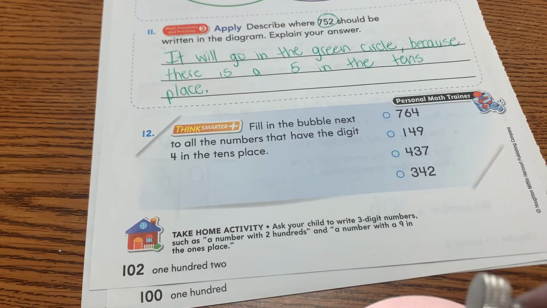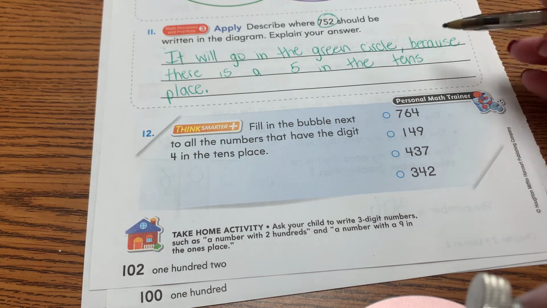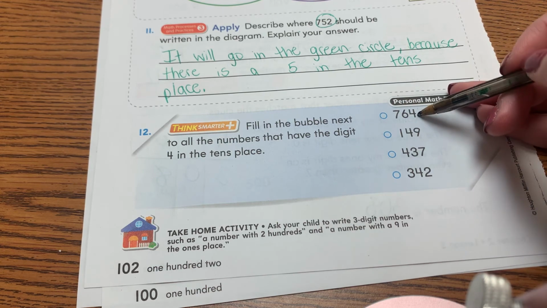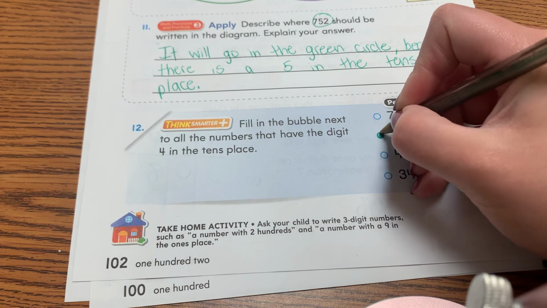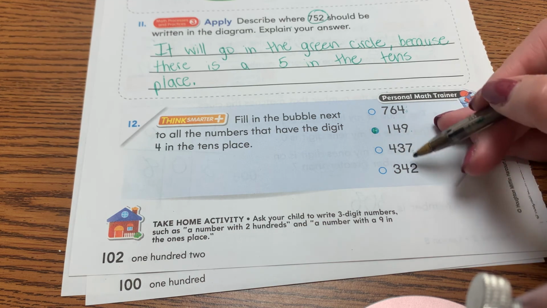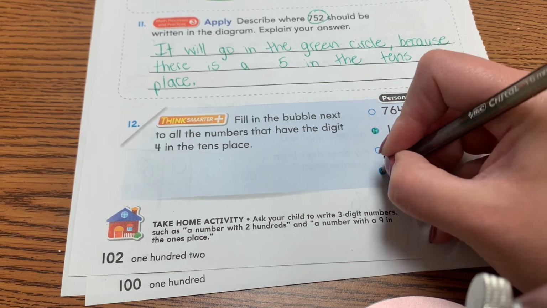Before we move on to number 12, fill in the bubble next to all the numbers that have the digit 4 in the tens place. Well, this one has 4 in the ones place, so it's not it. This one has 4 in the tens place. Does this one have 4 in the tens place? No, it's in the hundreds place. Does this one? Yes, it does. Okay.